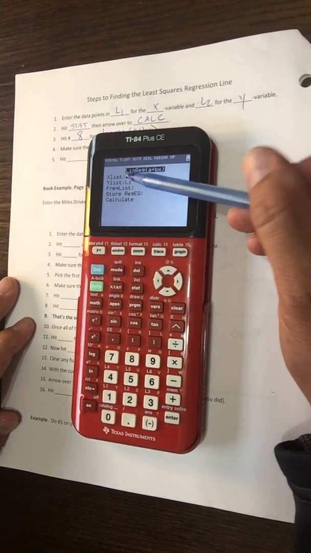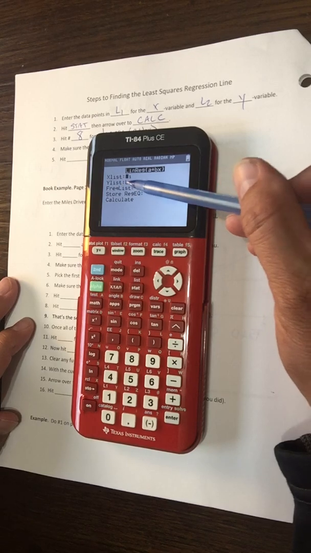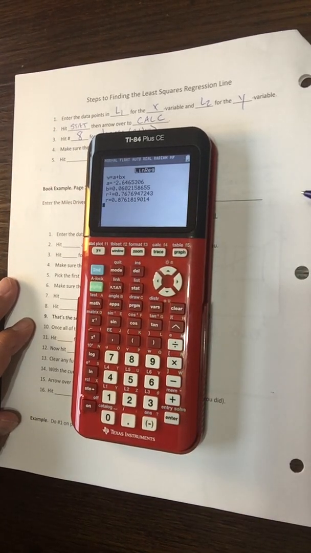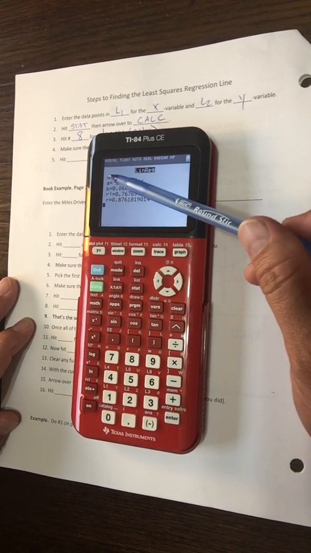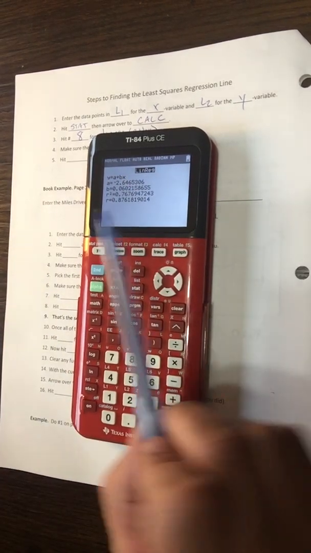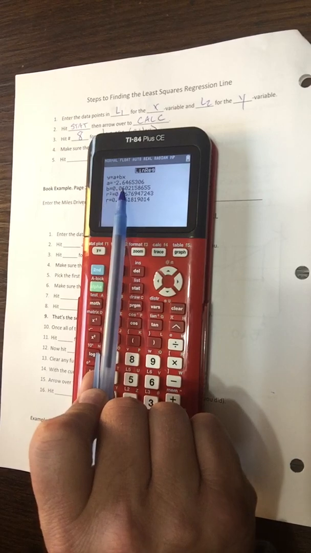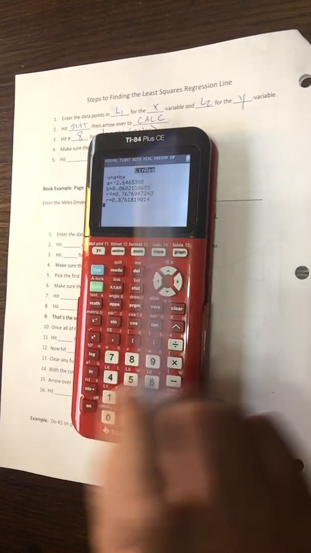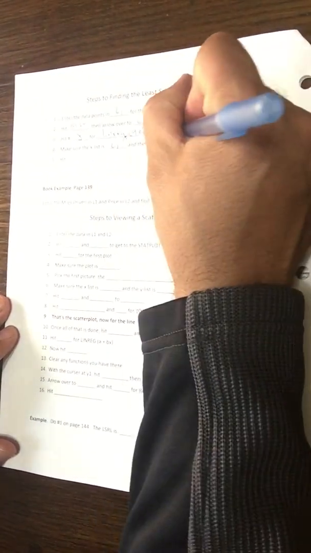I'm going to make sure that this x list is list 1 and y is list 2, and I just go down and hit calculate, and the calculator does a little work and it tells me the equation is y equals a plus bx. It tells me that a is negative 2.64 and b is 0.06, so I could write my equation. It also tells me what the correlation is. Make sure the x list is list 1 and the y list is list 2, and hit calculate, and you are good to go.